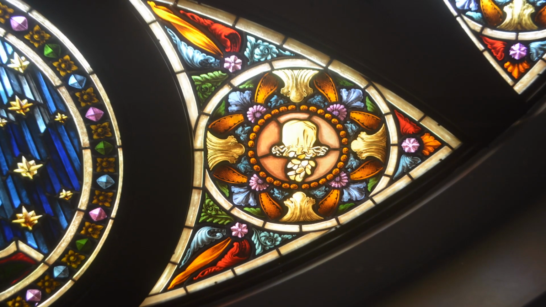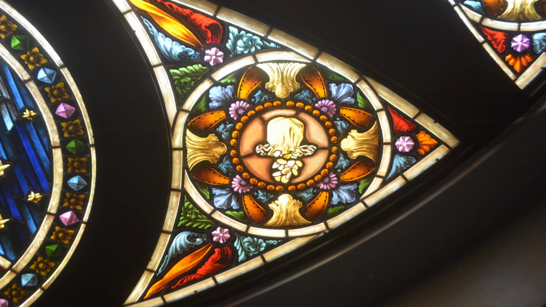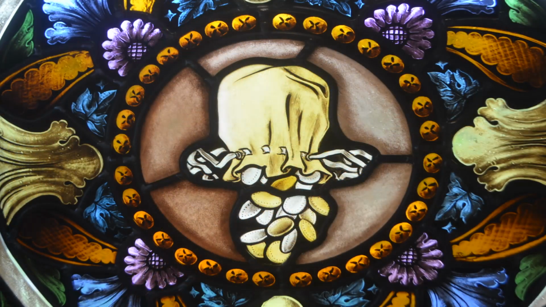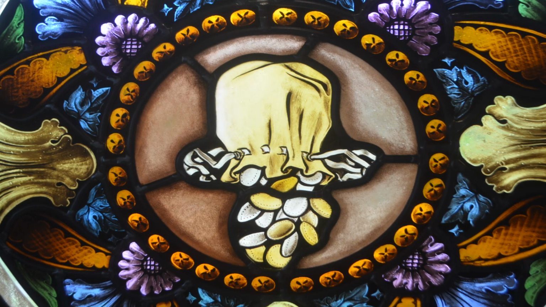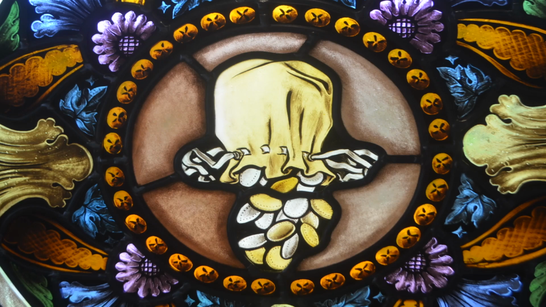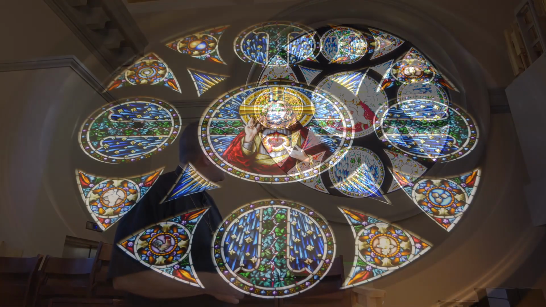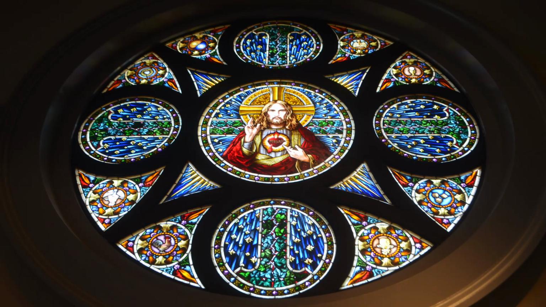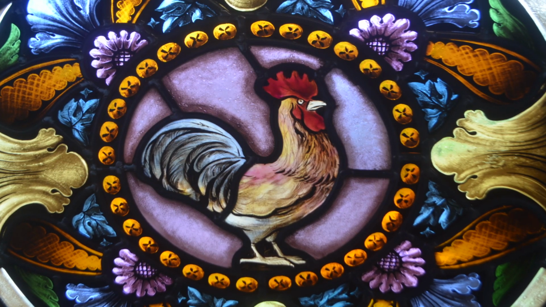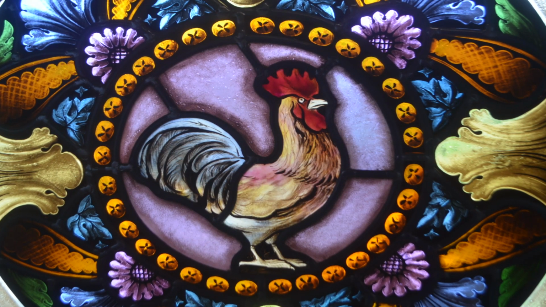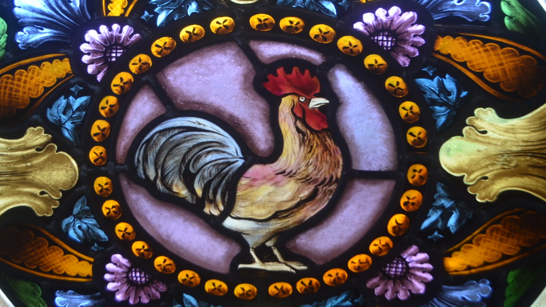And then as we come around, you see a bag of coins turned upside down. And that's a reminder of Judas, who received the price of a man, 30 pieces of silver, in order to betray Jesus. And so those coins remind us of Jesus and how he was even betrayed by people that he loved and trusted. And then as we come around, you see a rooster, and that reminds us of Peter outside the prison where Jesus was being put on trial, when Peter denied 3 times that he even knew who Jesus was.